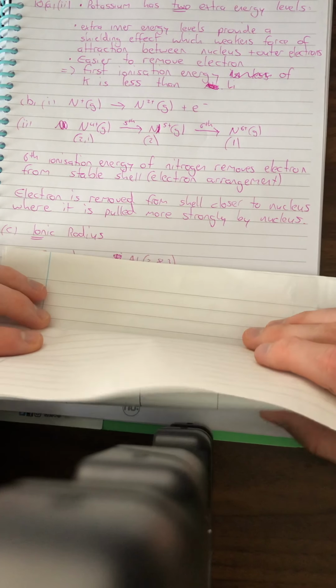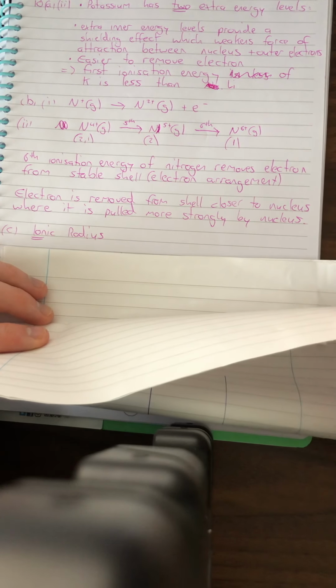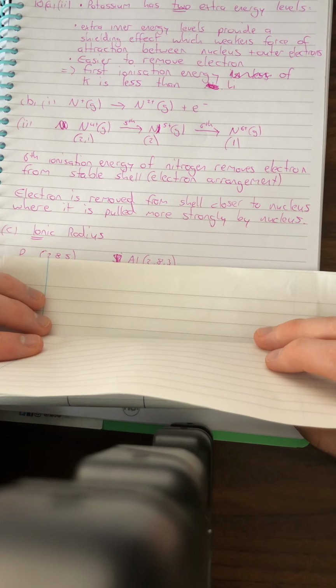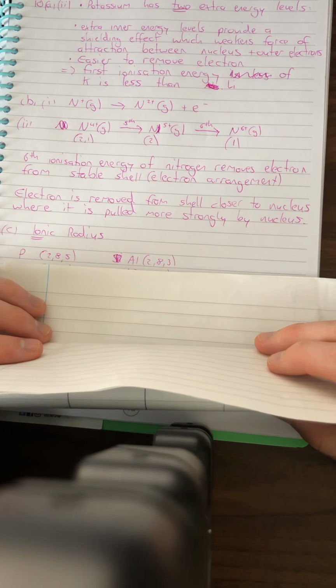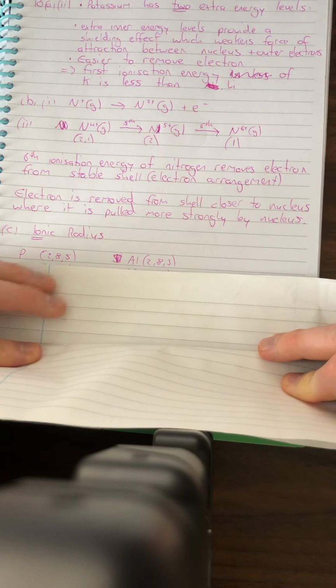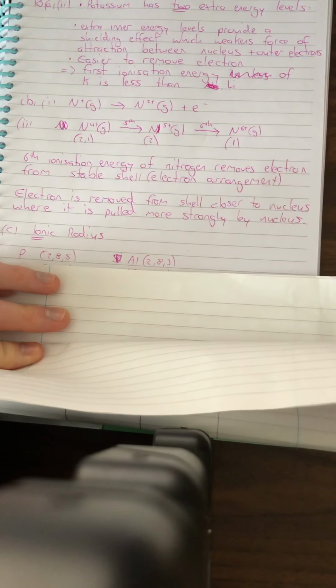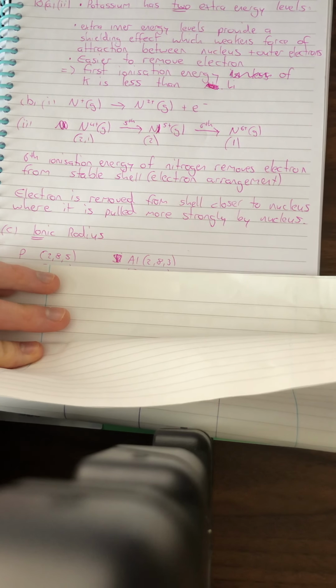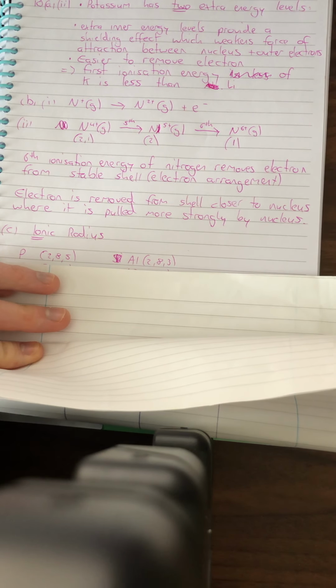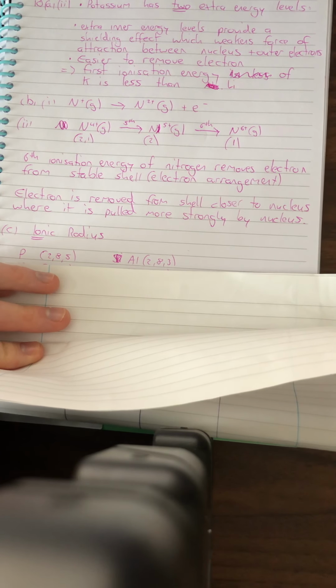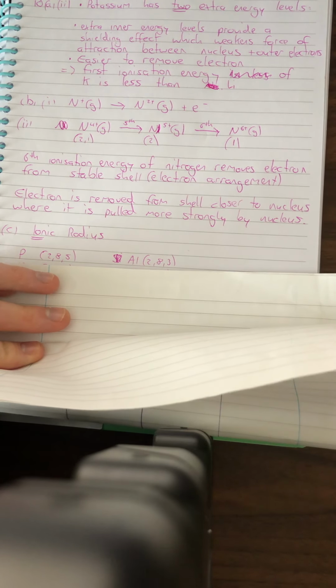Now, because it's ionic radius, you have to draw the electron arrangements of the ions. For phosphorus, the atom is 2,8,5. For aluminium, the atom is 2,8,3. Now, if that becomes an ion, remember an ion has to be stable. So it has to have an electron arrangement of either 2, 2,8 or 2,8,8.